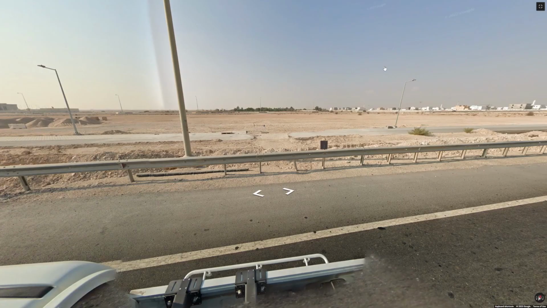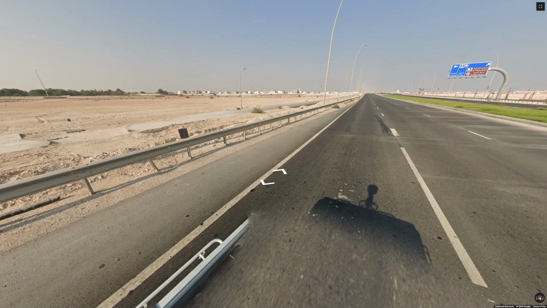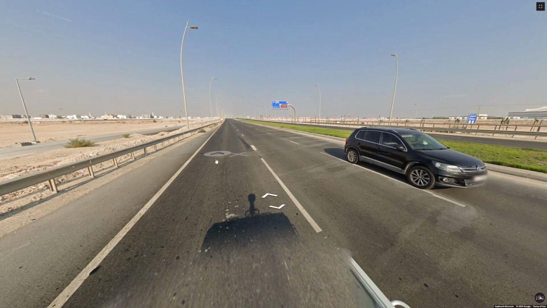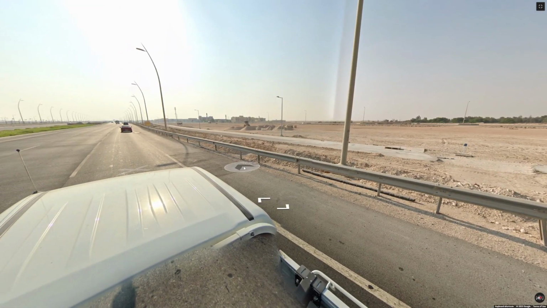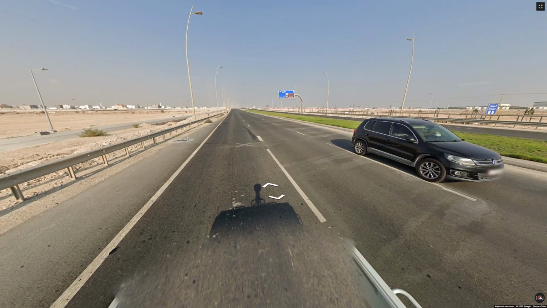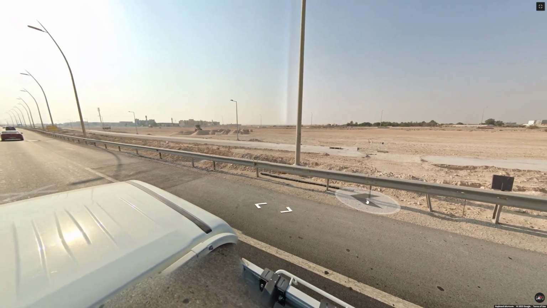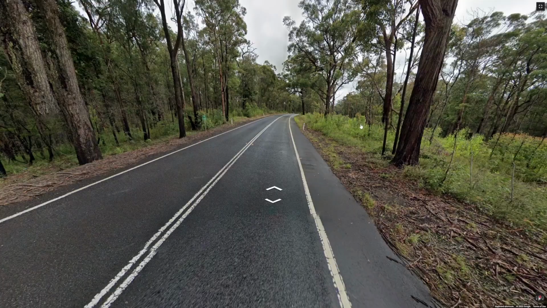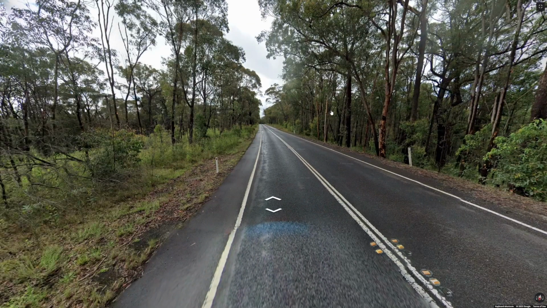And interestingly enough, the only country in the Middle East with official Google coverage that doesn't have these outer yellow road lines is Qatar. And while the coverage in Qatar is very limited, it's still another unique way of telling the country apart from a very similar country like the UAE, for example. That's about it for Asian road lines, but we have one more continent to cover, and that's Oceania.